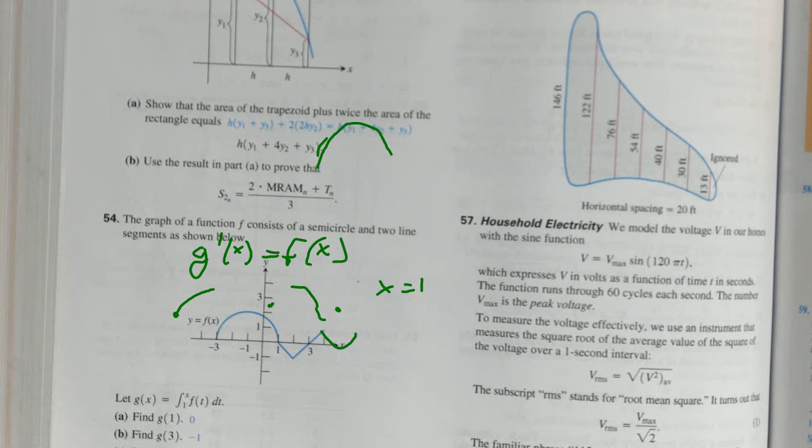Wait, is this another graph that's like the tangent? No, not the tangent. Like the derivative of some arbitrary function? Yes. And then the question it's asking is about the original function? Right. Yes, most of the time. So the only local maximum is this.